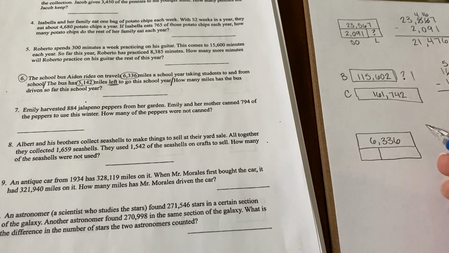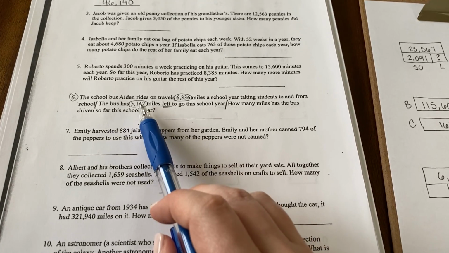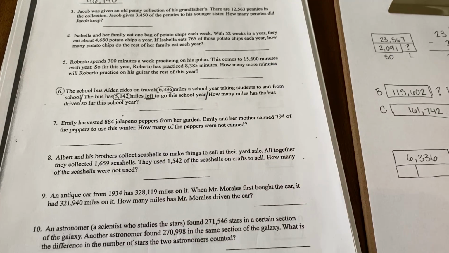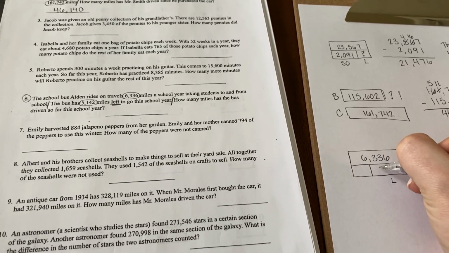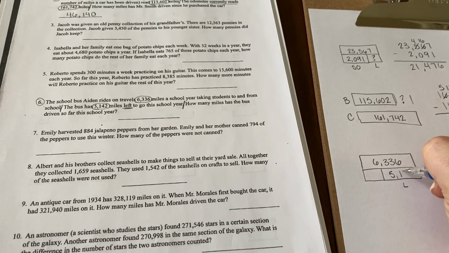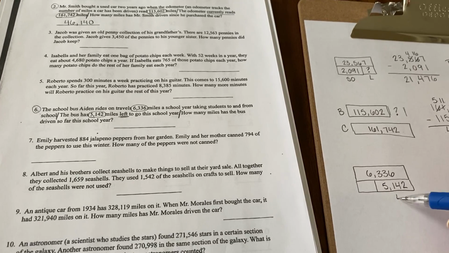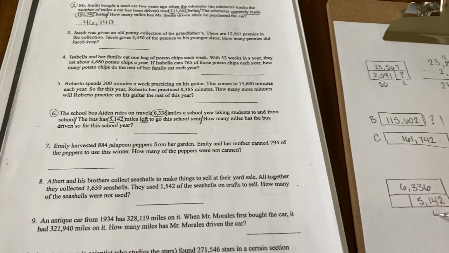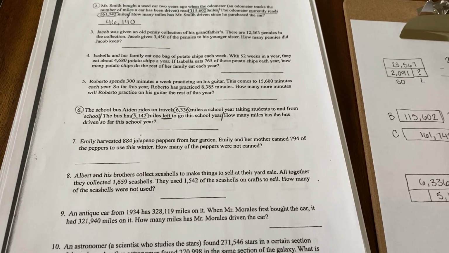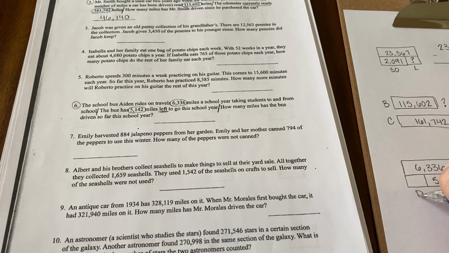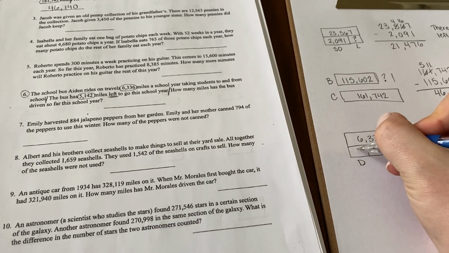However, since it said that they had this much left, we want to put it over here. So they had 5,142 miles left. And it says, how many miles has the bus driven so far this school year? So this would represent the amount that's driven.